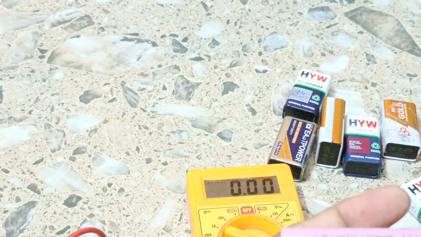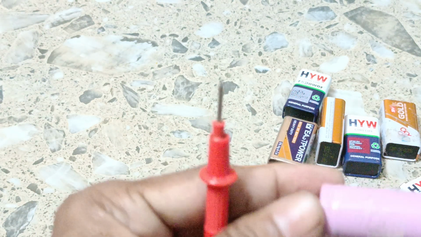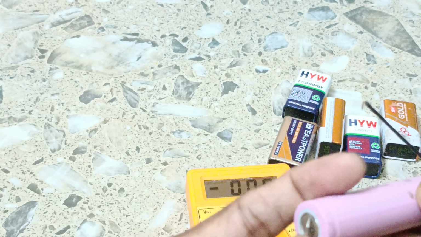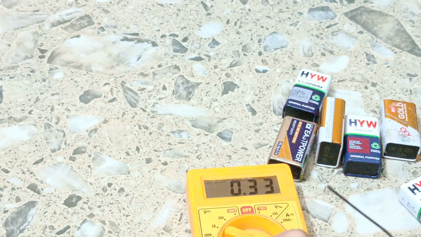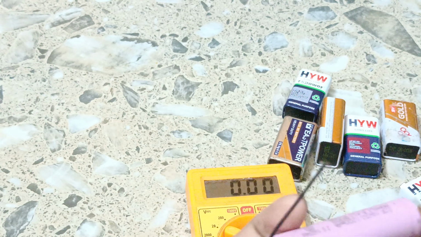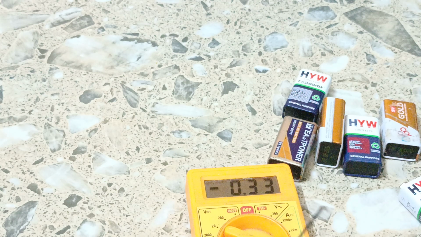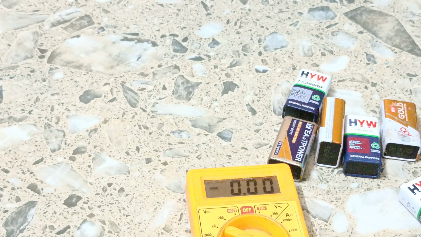First of all, this is positive and the black one is negative, right? Let us check the voltage of this cell now. Now here you can see the voltage of this cell is 0.33 volt. If we change the terminal, you will see that we will get a negative potential, right? Minus 0.33 volt, right? This is how to measure the voltage of DC current.